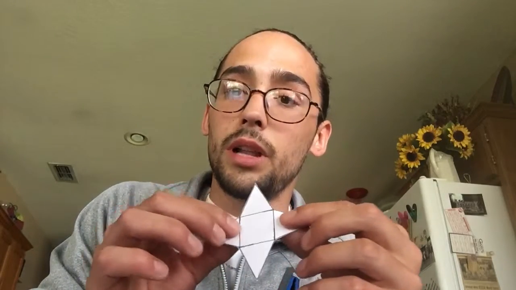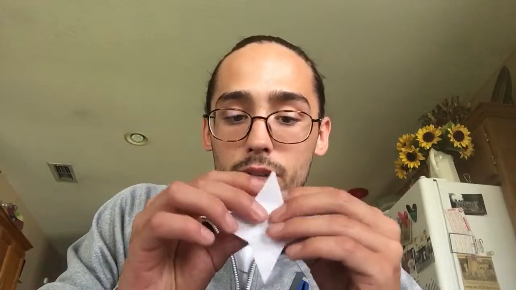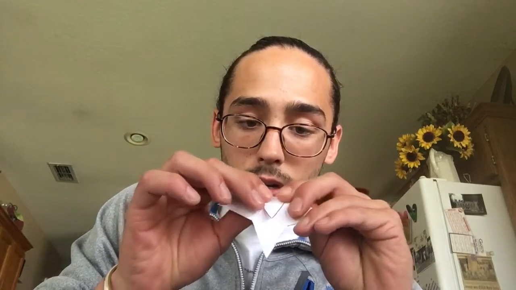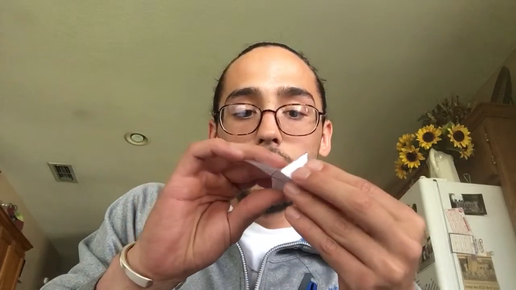And from then, I will either demonstrate if they need me to, or if they can do it on their own, ask them to fold along these black lines, just along this square, just like so, until they end up with a little pyramid. And they fold and fold until their pyramid comes out looking like so.